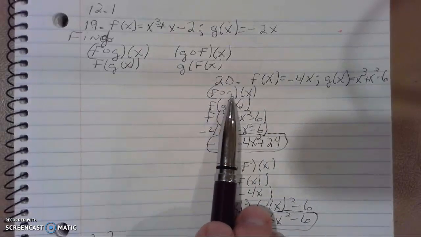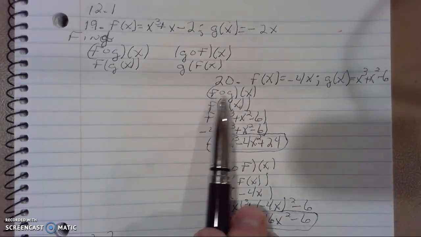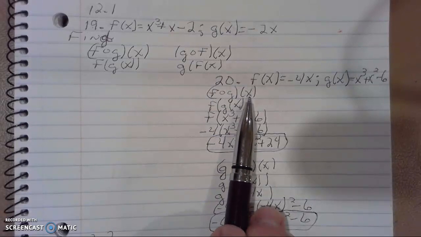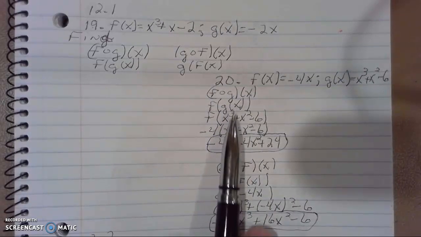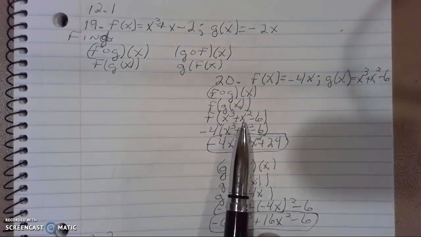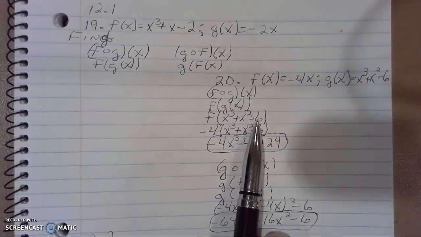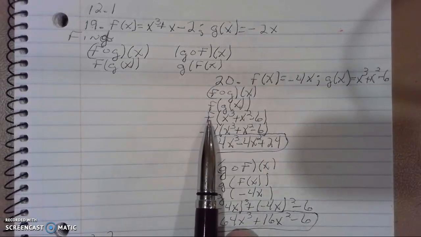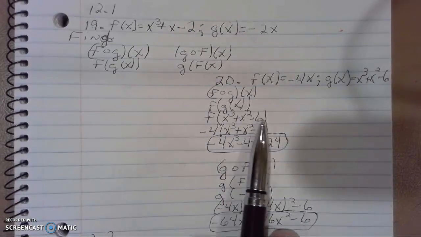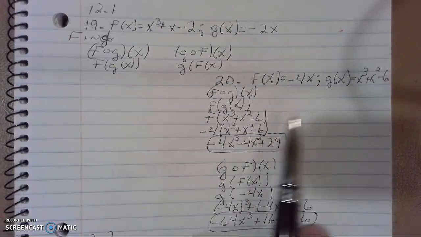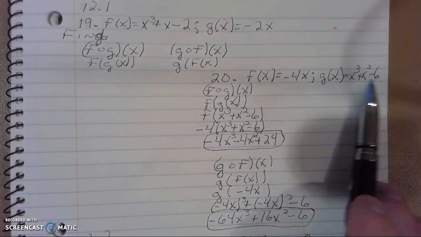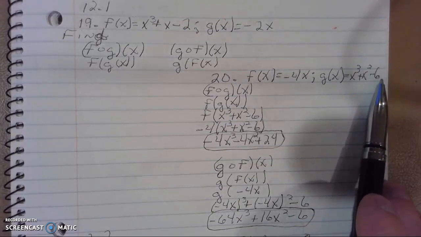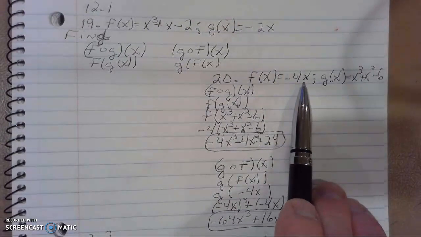When we are finding the first composite function, f composite of g of x, that means we find g of x first, which is x cubed plus x squared minus 6 is your g of x. So we're finding f of that, which means basically that we are putting all of this, x cubed plus x squared minus 6, in for the x's over here, and there's only one x.